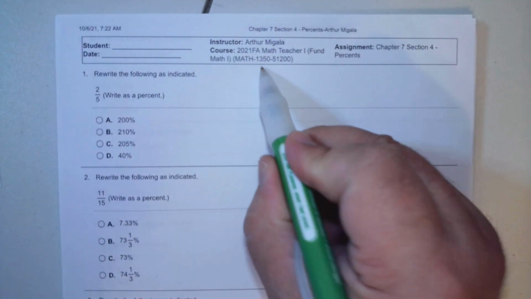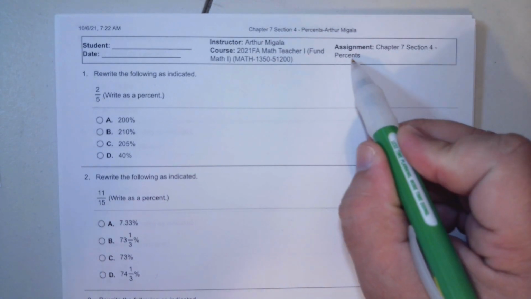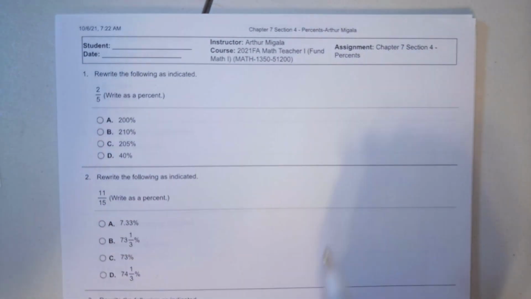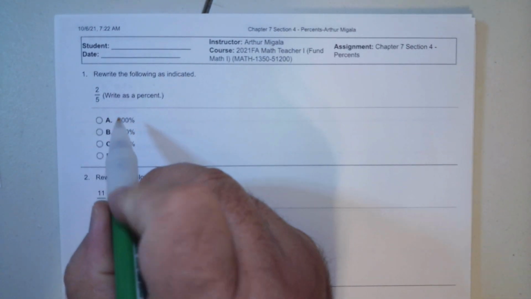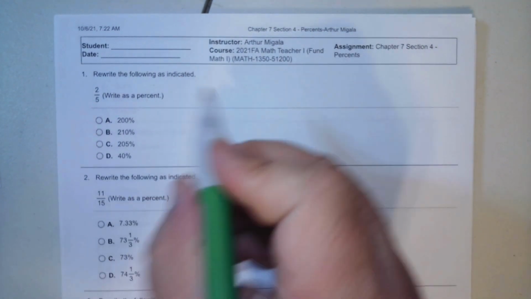Welcome back to Math 1350, Chapter 7, Section 4, Percents, the homework assignment. Rewrite the following as indicated. Write it as a percent.